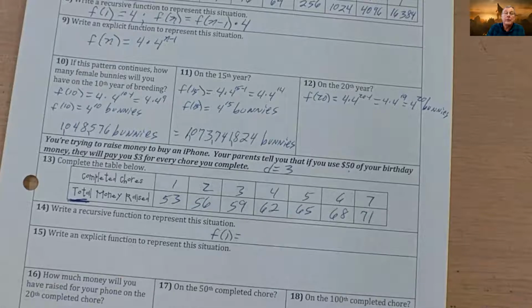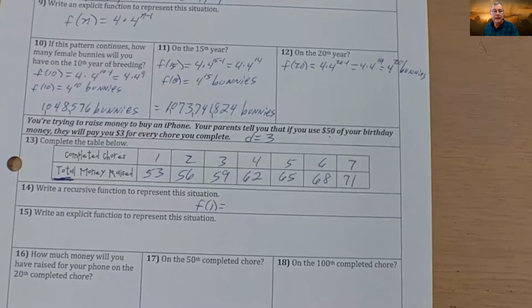Just a second. Let me pause this for a second. Let's see here. Okay, that took care of. Sorry about that. Old students coming by.